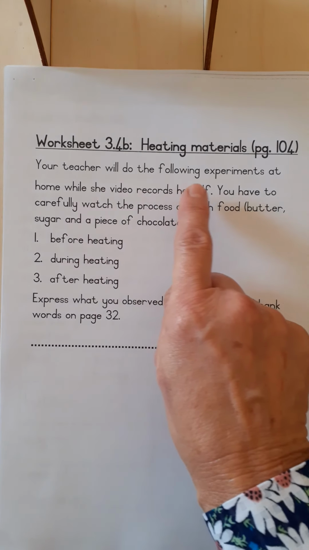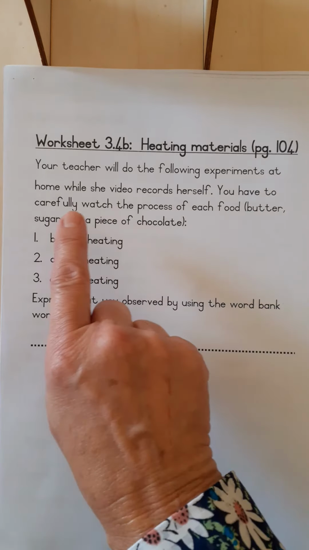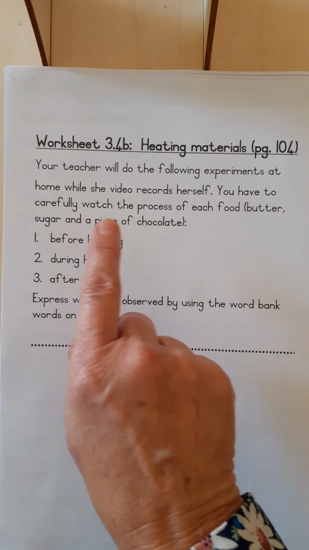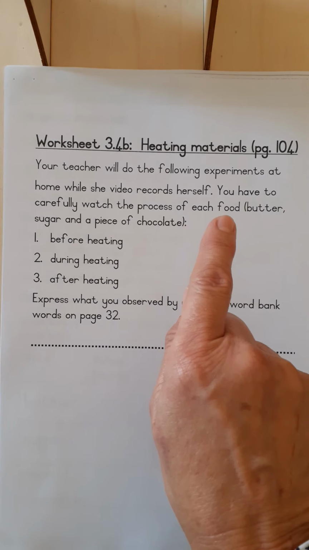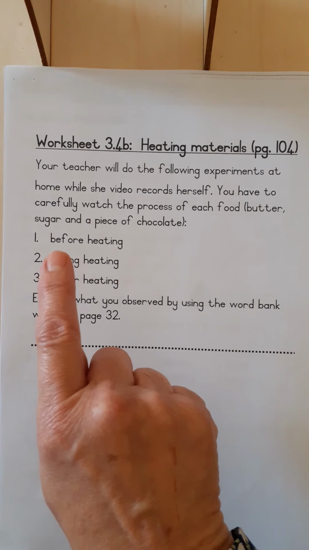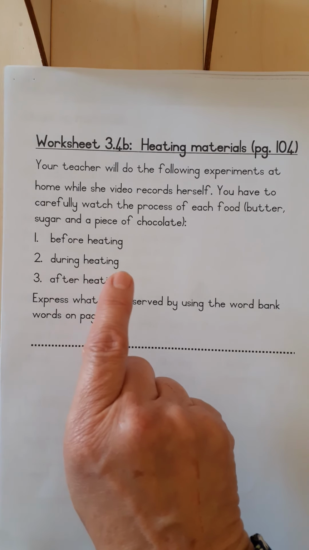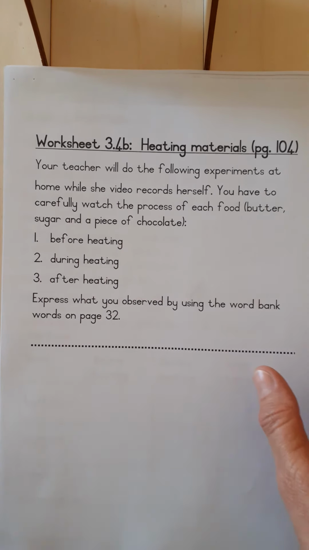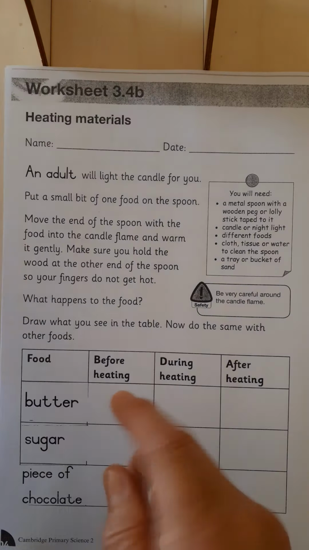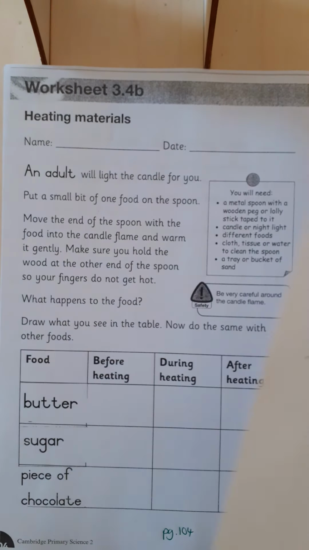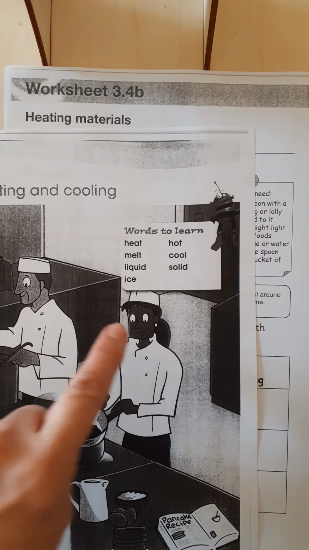Now let's go here and I'll just read again. Your teacher will do the following experiment at home while she video records herself. You have to watch carefully the process of each food. I will use butter, sugar and a piece of chocolate before heating, during heating, after heating. So before I start heating the butter, you will choose one of these words in your word bank.